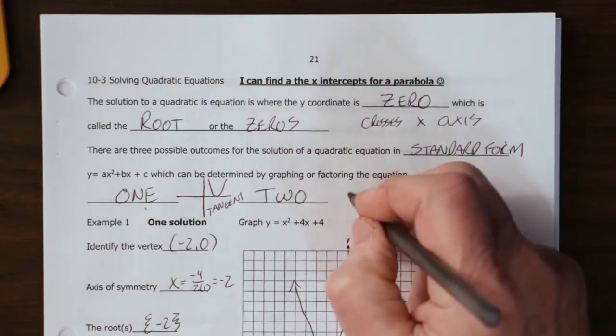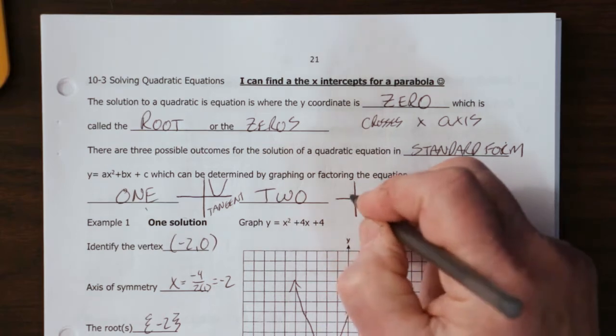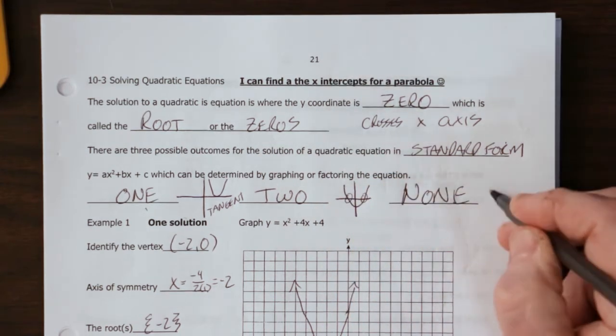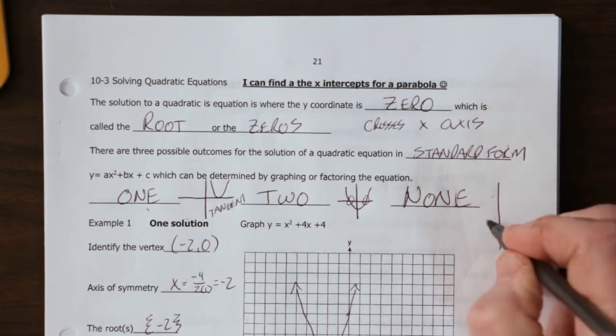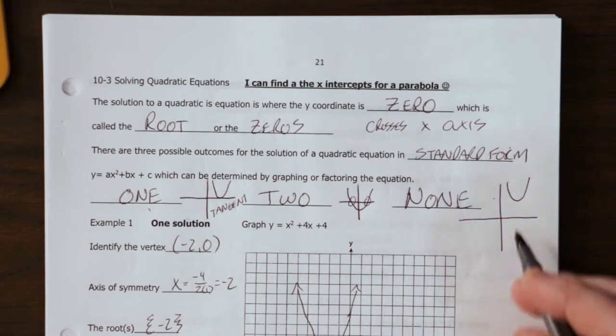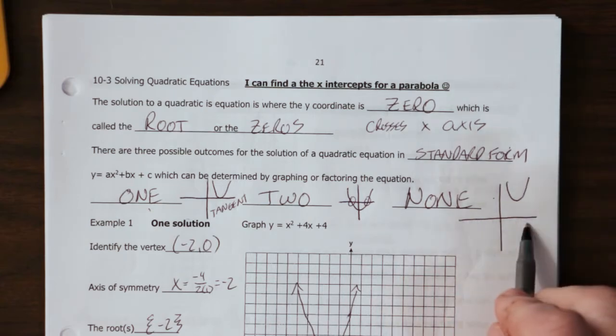All right. If it has two solutions, it looks like what we've been doing most of the time. Something comes down and goes back up. There's 1, there's 2. And then none, if you have one that does something like this, that has no solutions. It never crosses that x-axis.